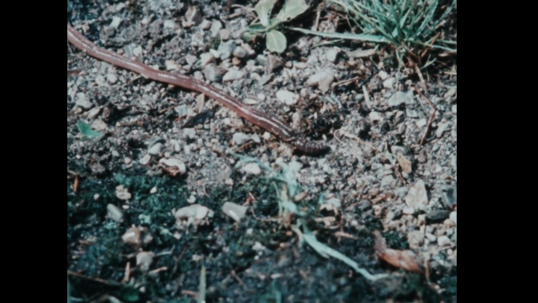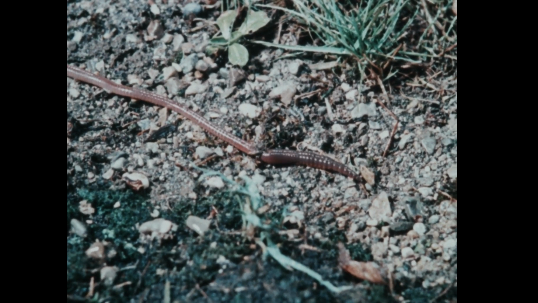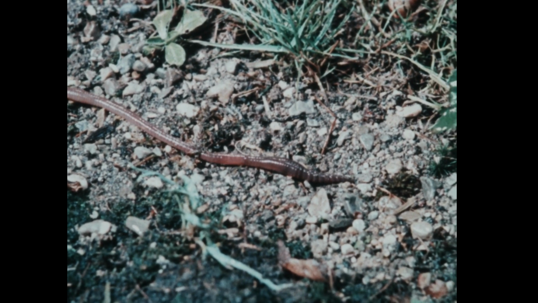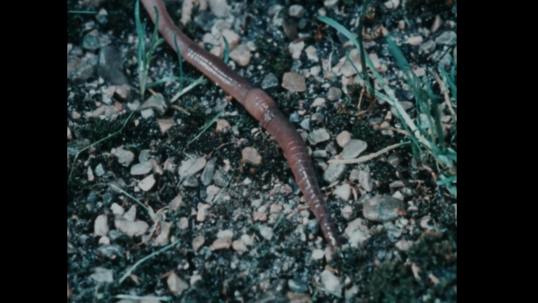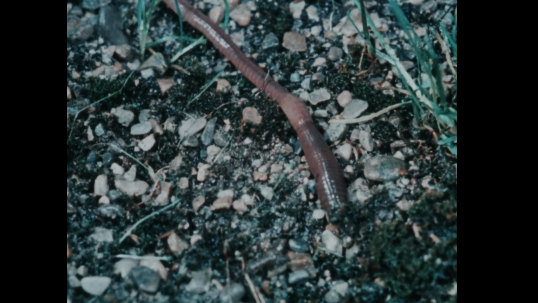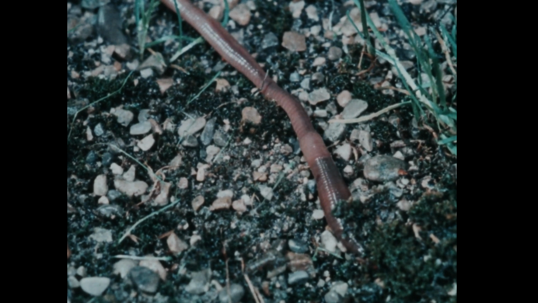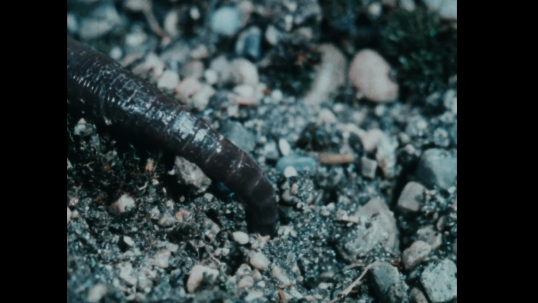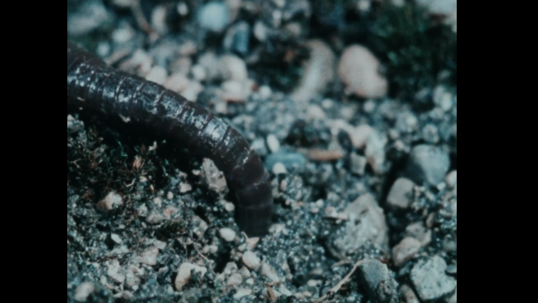Like the body of the insect larva, the earthworm's body is segmented. These segments contain 2 sets of muscles. Some ring the body and make segments long and thin when they contract. The other muscles run lengthwise and make the worm's body short and stubby when they contract. The coordinated expansion and contraction of these muscles moves the earthworm forward along the ground and into it.